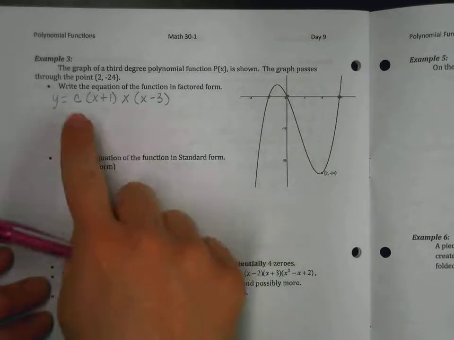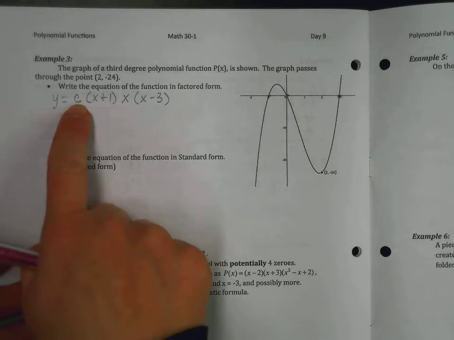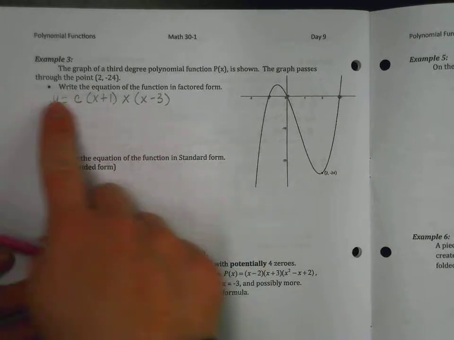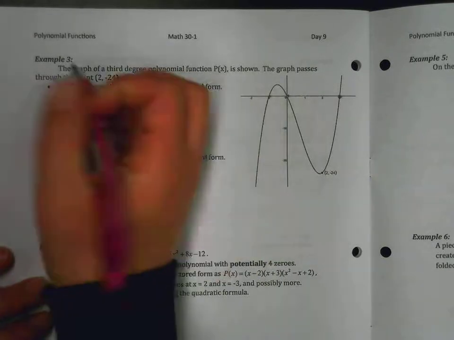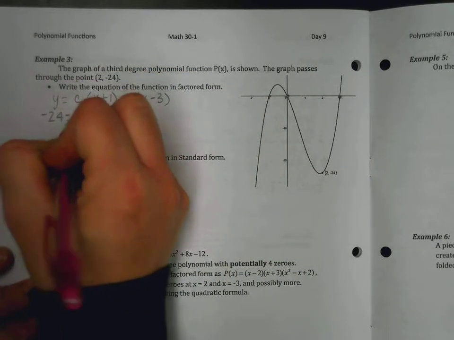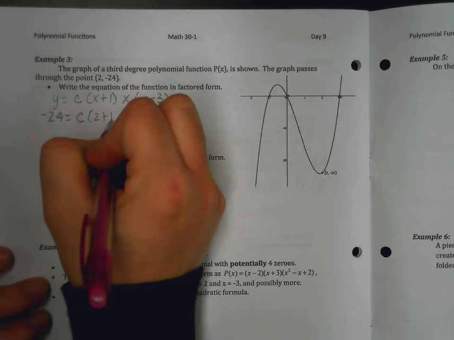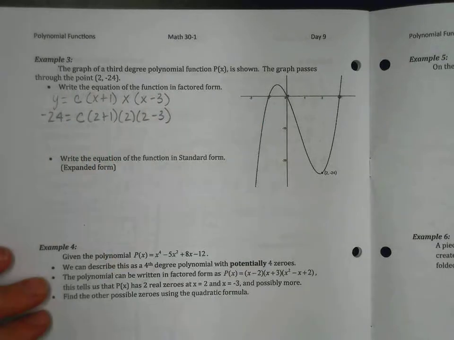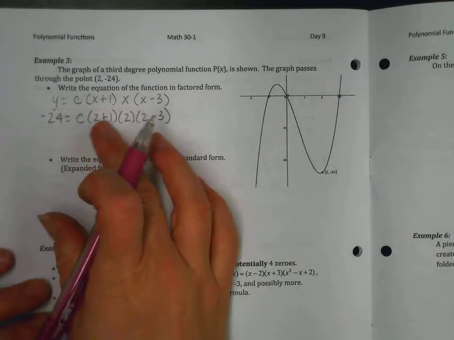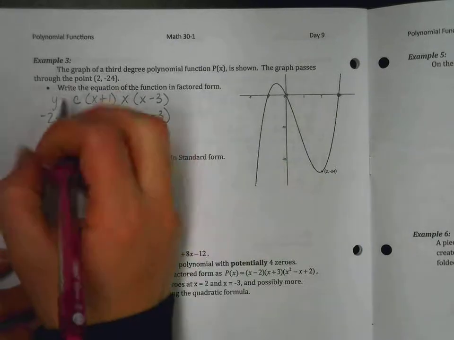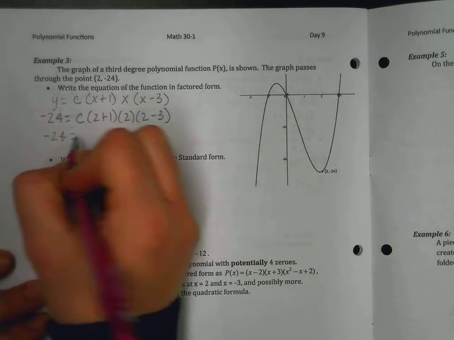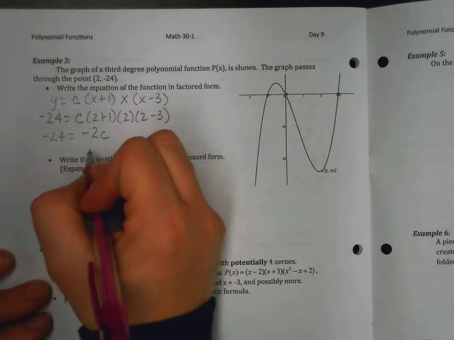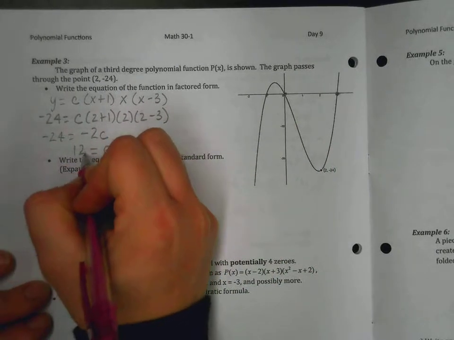Now, in order to calculate this C value, I can simply substitute this point for x and y in my equation and solve for C. So I'm going to substitute y with -24, substitute x with 2, and then we get this value. So (2 plus 1) times 2 times (2 minus 3) works out to be -2C. Divide by -2, and my C value works out to be 12.